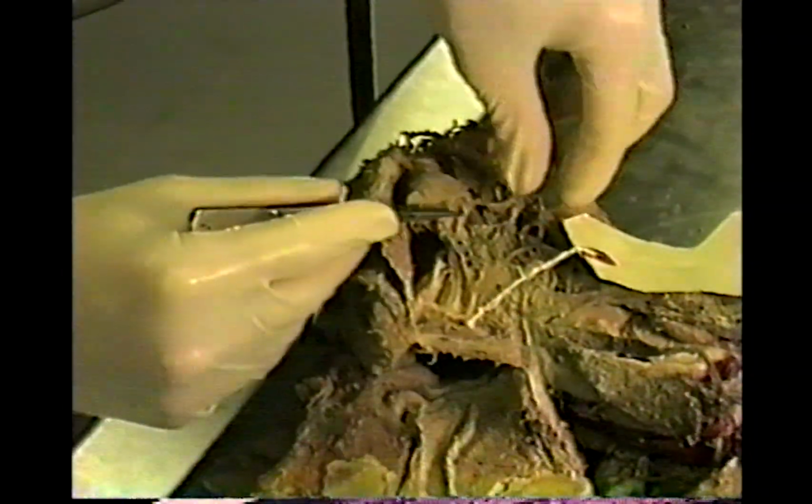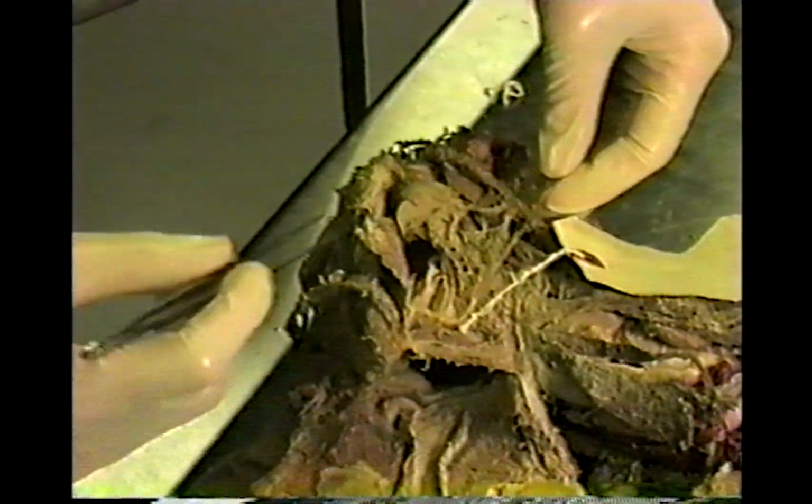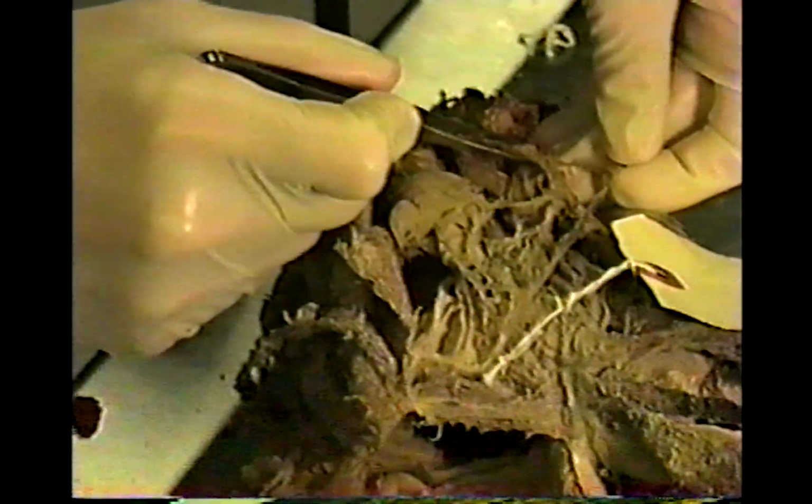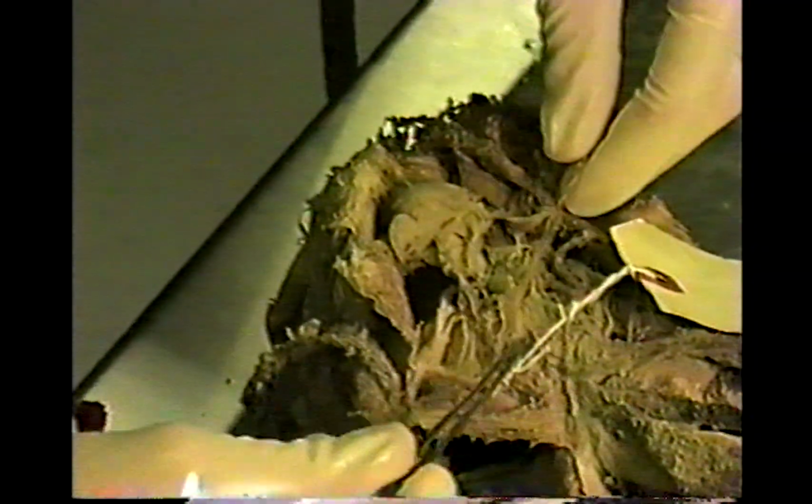One would be this structure here, which comes lateral from the internal and external carotids and lateral to the hyoglossus. This will be 12, the hypoglossal nerve, which will be the most inferior structure in the interval.